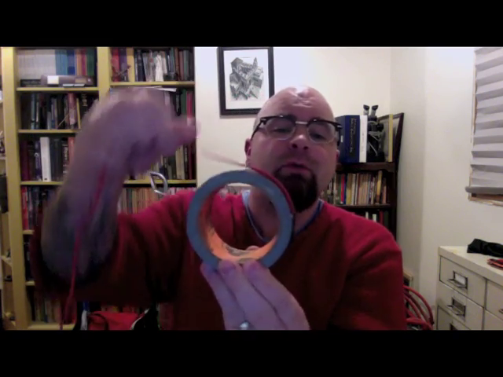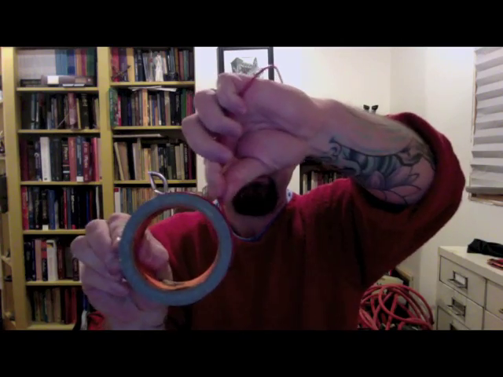actually going to wrap the string. You see that? Wrap the string around the circle. Okay? Now, silly prop, but you get the idea.